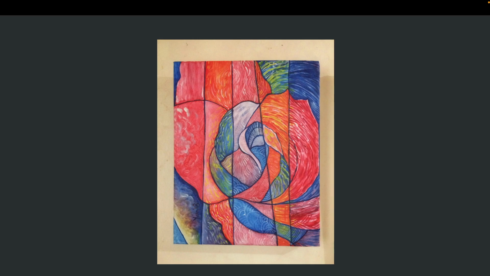Also, per division, there are patterns. They may look similar, but they are quite different. And also, if you would look closely, per division, there is a reduction of the saturation of color. Maybe reduction and addition of saturation of color.